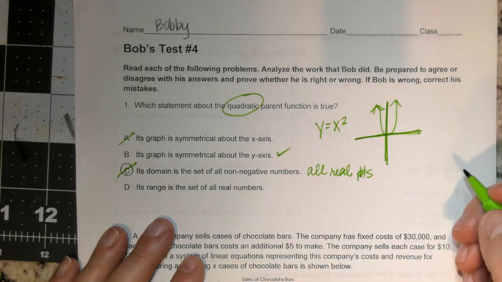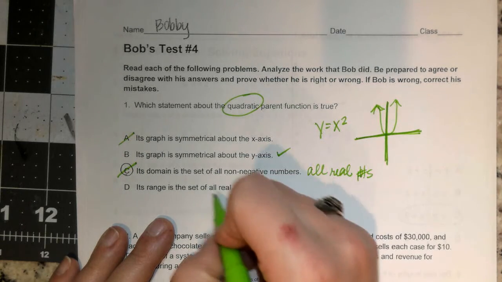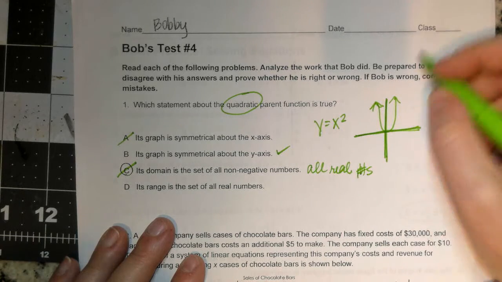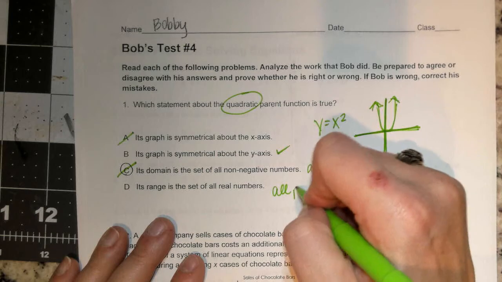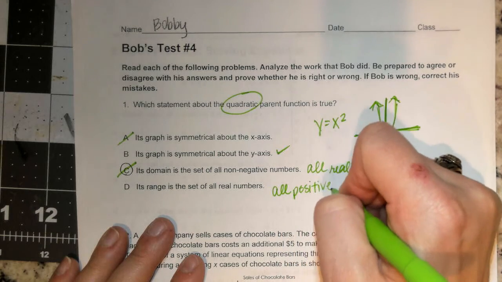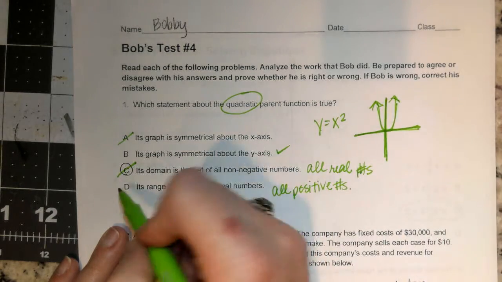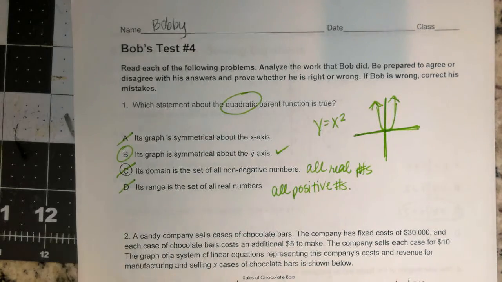Its range is the set of all real numbers. No, it's not. The range is your y's. So on this one, it's going to be all positive numbers because it's going up. So that's not true. So your answer is B.